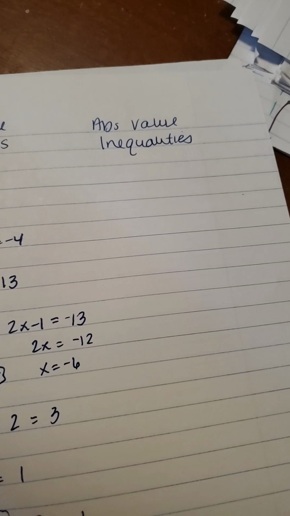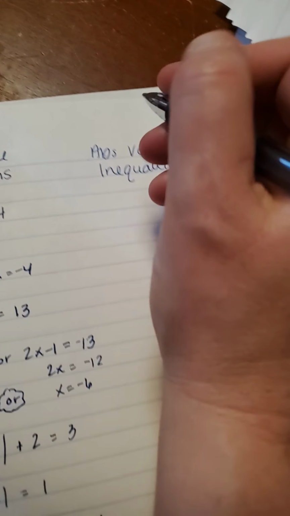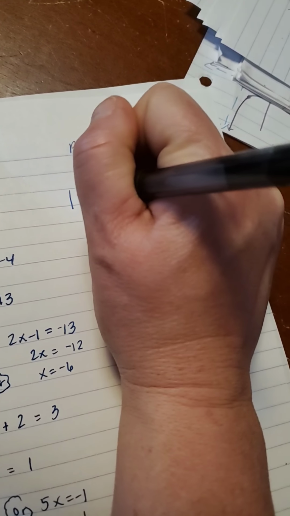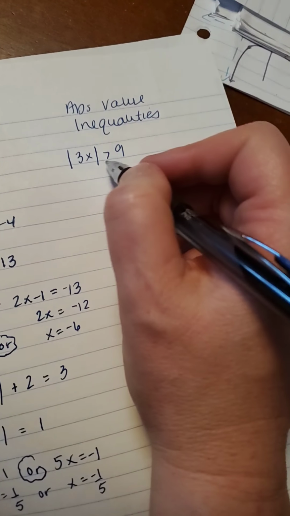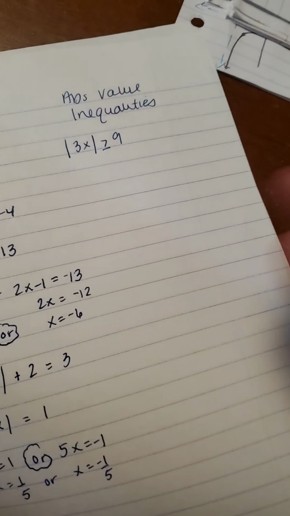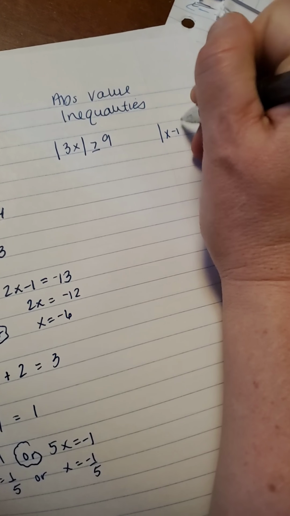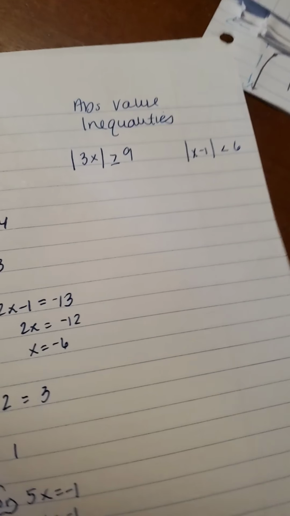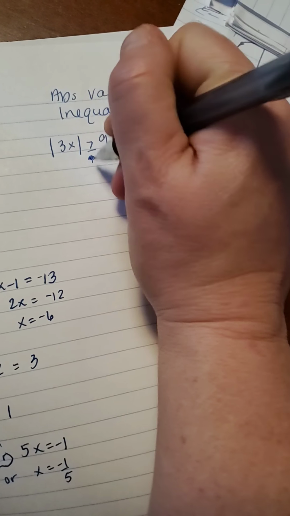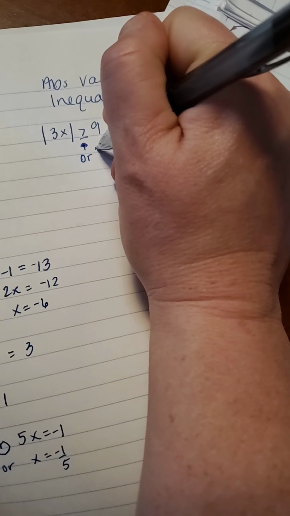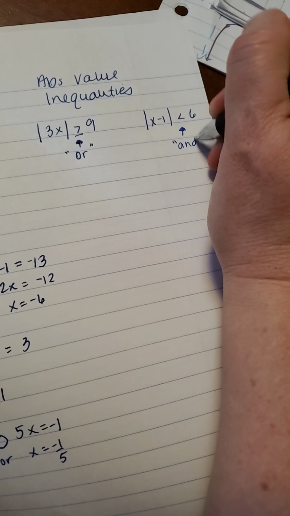For absolute value inequalities, there are two different situations. There are absolute value inequalities where you have greater thans. Same thing as this. Doesn't matter if I write that there. It has no effect. It's a greater than problem. And you have absolute value less thans. Two situations. The greater thans indicate the word or, and the less thans indicate the word and.